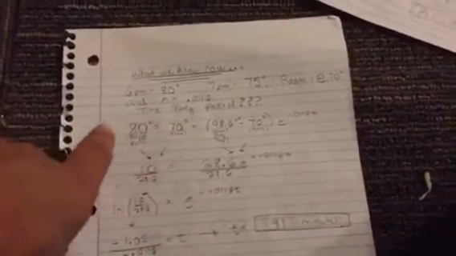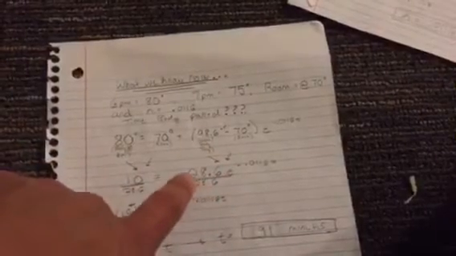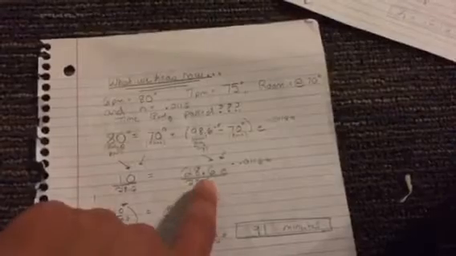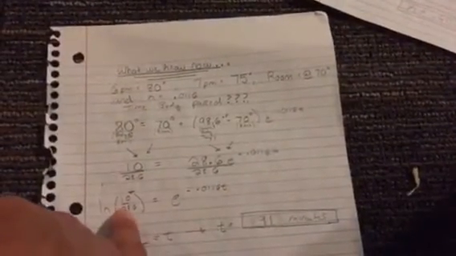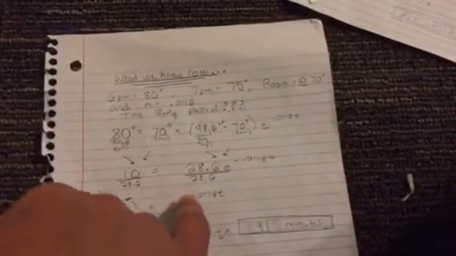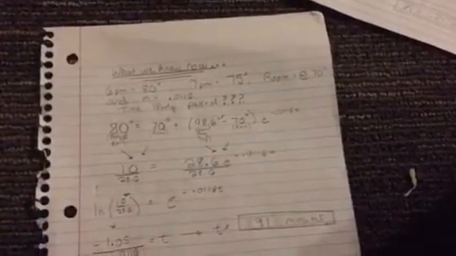Now 80 minus 70 is obviously 10. 98.6 minus 70 is obviously 28.6. But then divide both sides by 28.6, leaving it to 10 divided by 28.6 equals e to the negative 0.0116 t as the exponent.